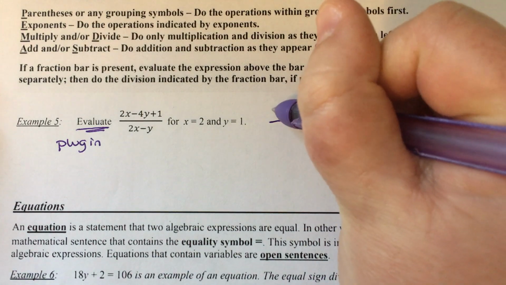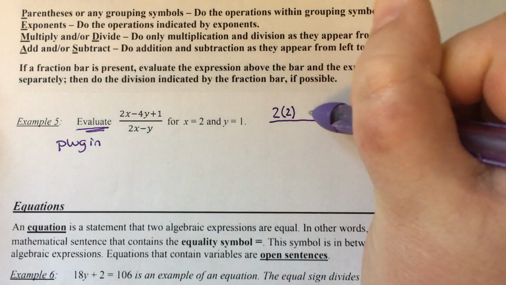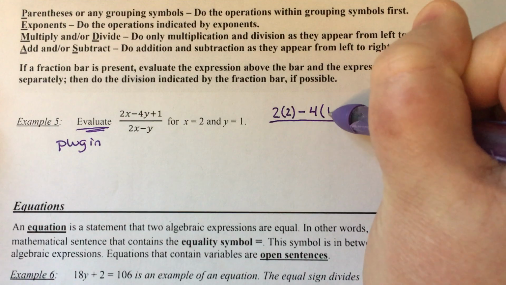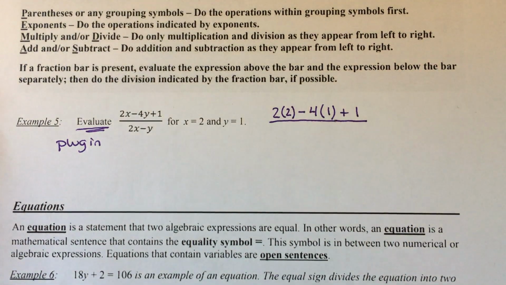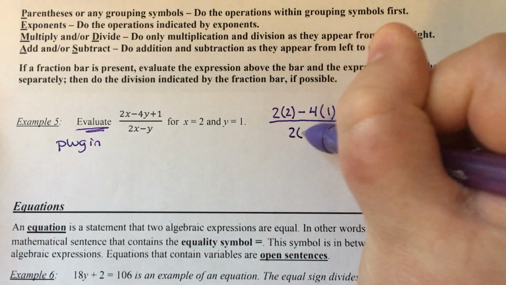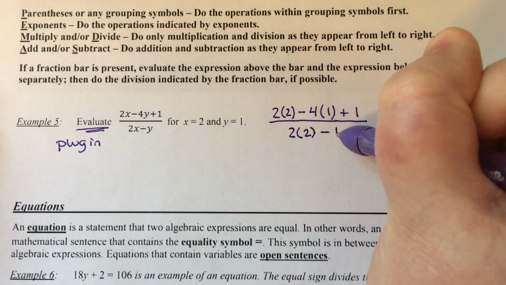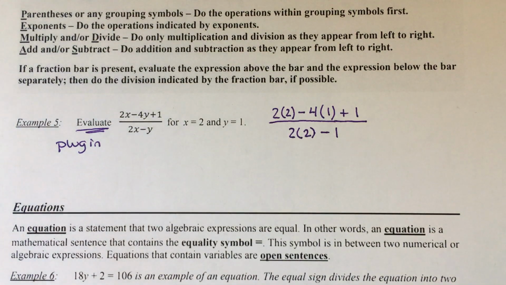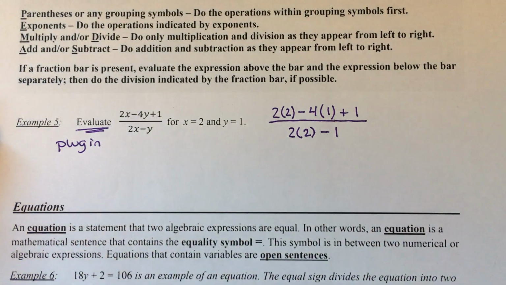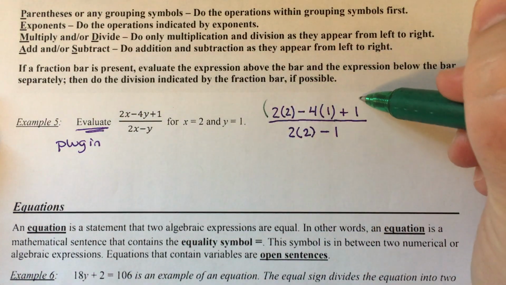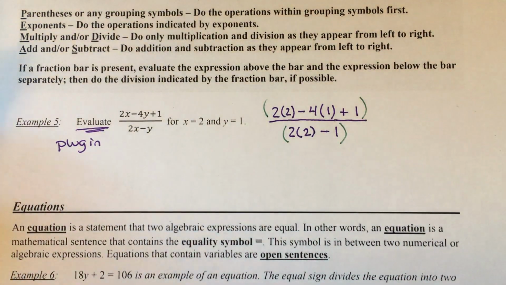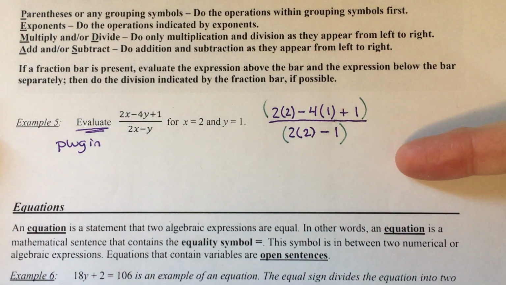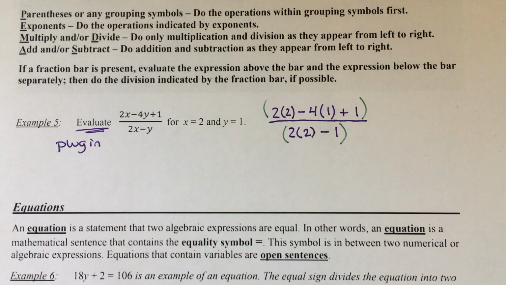The top of the fraction will be 2 times 2, and I use parentheses to plug in, minus 4 times 1, plus 1. And then the bottom of the fraction is 2 times 2 minus 1. This fraction bar is really a grouping symbol. So if you want, you can even put parentheses around the top and bottom, if that helps you. For a lot of people that doesn't really help. We just need to think of it as the top and the bottom are two separate pieces.